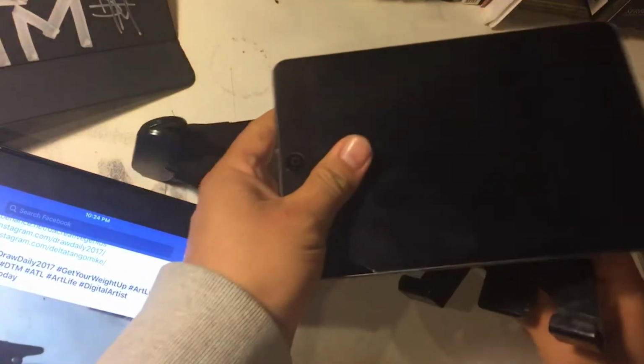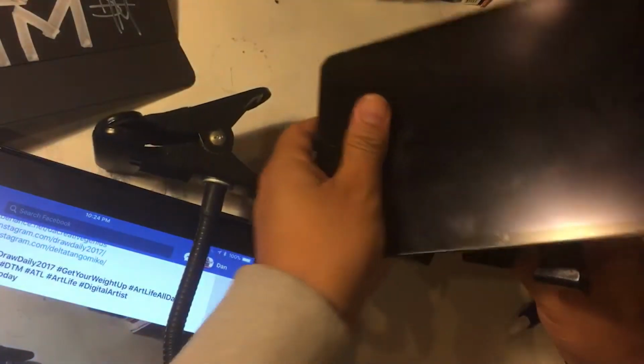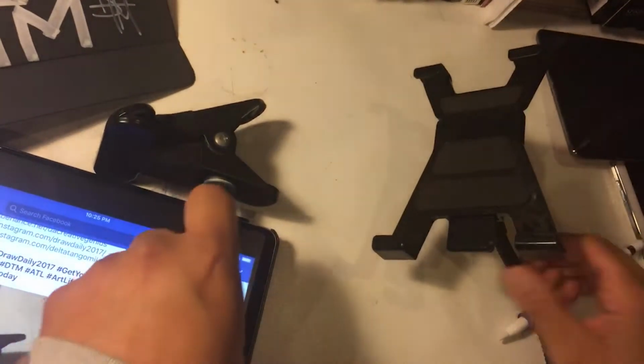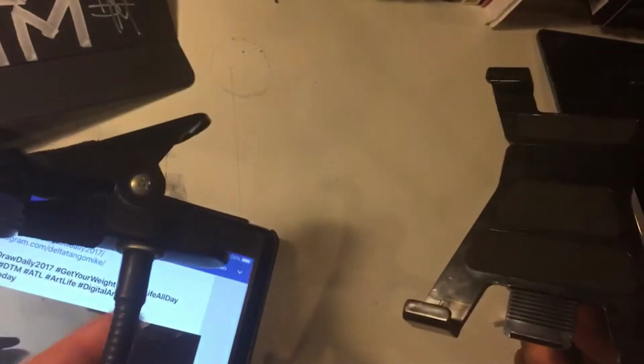So I have an iPad, that's the cover, and the iPad fits right on the holder. This holder is for an iPad, and it slips right on there, and it holds, and it's super strong and very tight so that it does not come loose, and that's really awesome. So you want to check that out and grab you one.